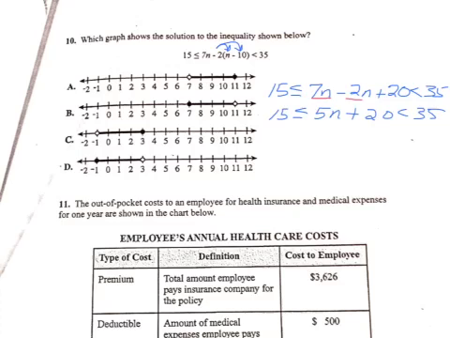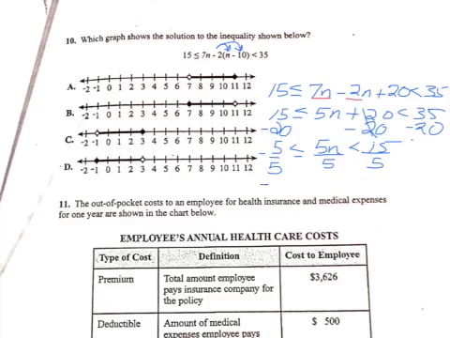Alright, now in the center we have a two-step, so we're going to subtract 20 from all three spots. On the left we end up with negative 5 less than or equal to 5n. In the middle those 20s cancel, and I have 15 on the right. And last step is to divide by positive 5, so I'm not going to need to change my inequality symbol at all. And I have negative 1 less than or equal to n less than or equal to 3.